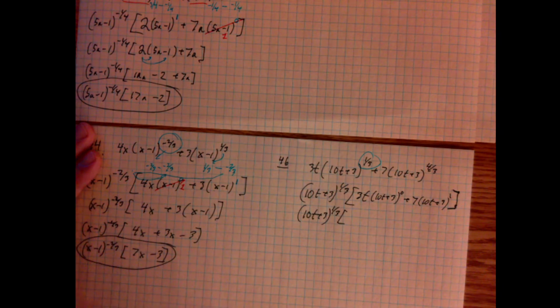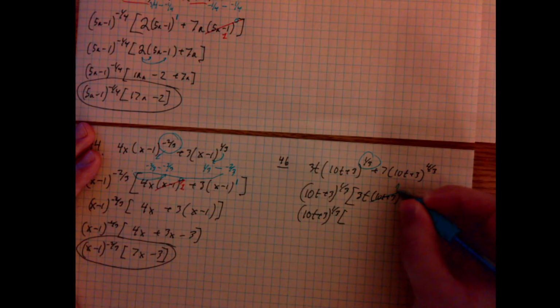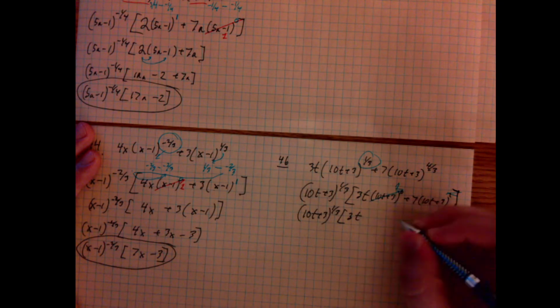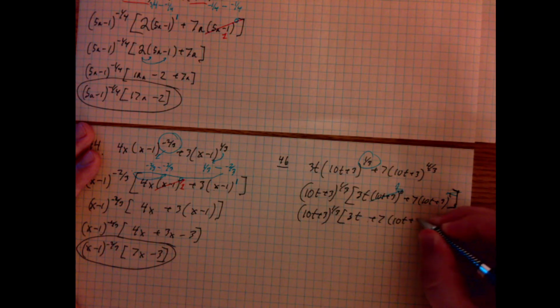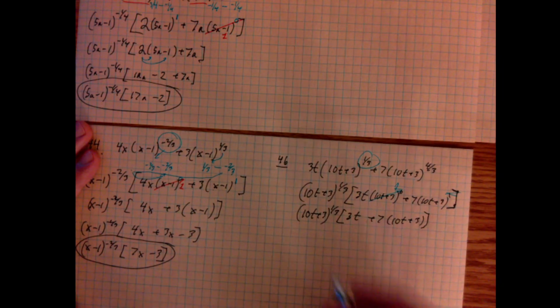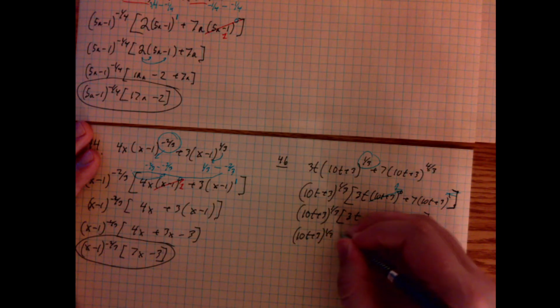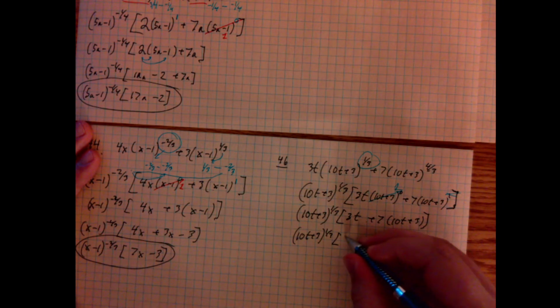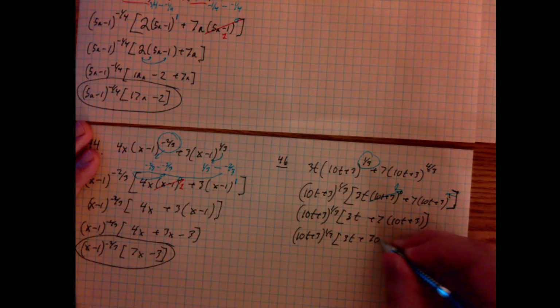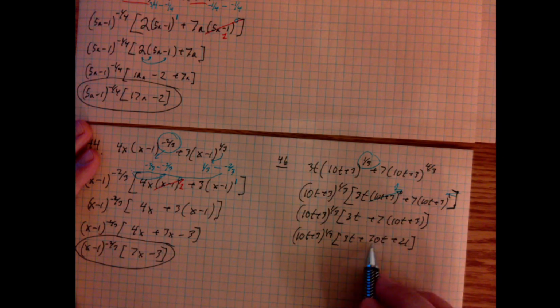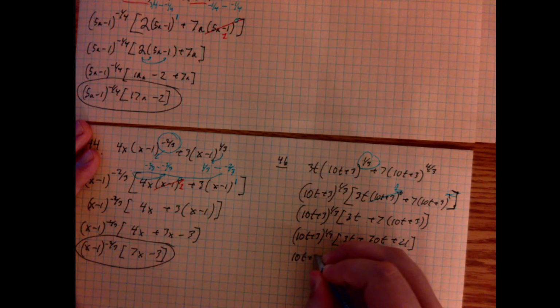Now, powers of 0 become a 1. Powers of 1 disappear. So this becomes 3t times 1, which is 3t, plus 7, parentheses, 10t plus 3. Now I can simplify algebraically. (10t plus 3) to the 1/3 power. Distribute the 7, so this becomes 3t plus 70t plus 21. The 7 times 10t becomes 70t. 7 times 3 becomes a 21. And then we combine like terms.